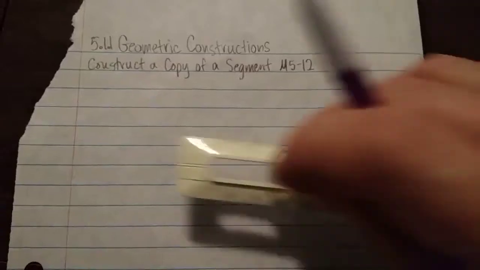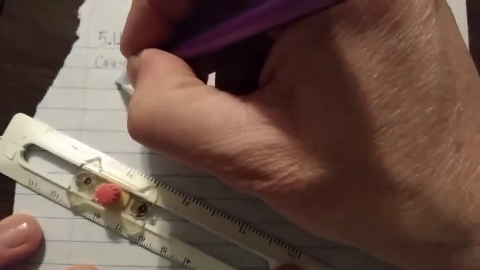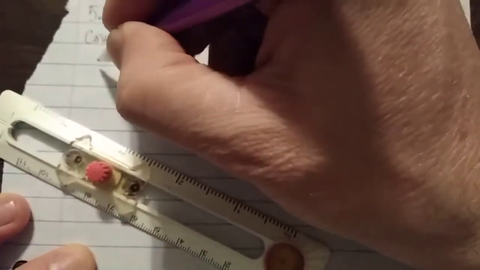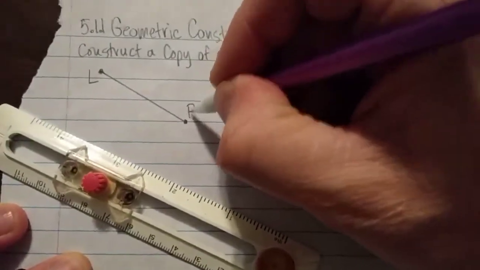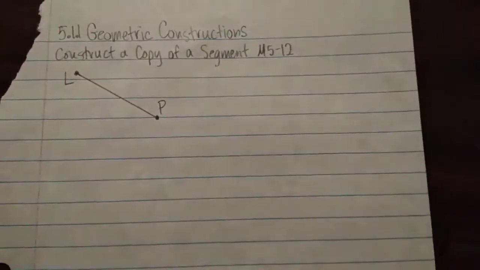You are going to draw yourself a segment. So just take your straight edge, draw a segment, label it. How about use your initials? So for me that is LP. And first I'm going to use this compass to construct a copy.